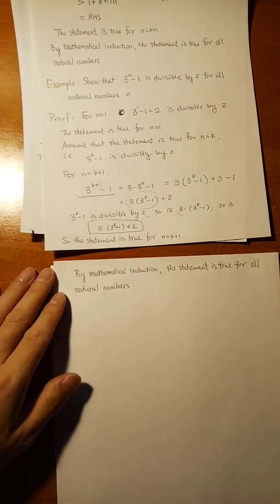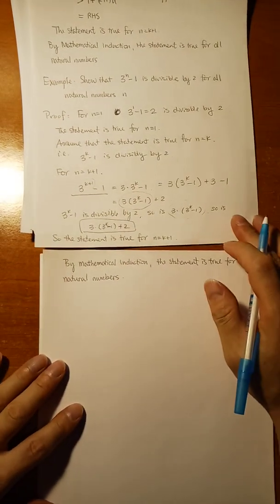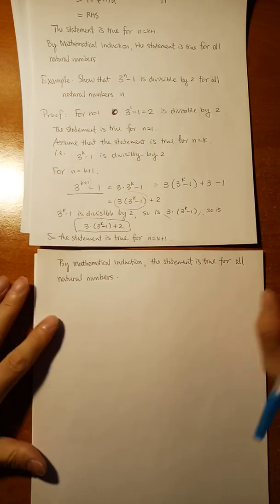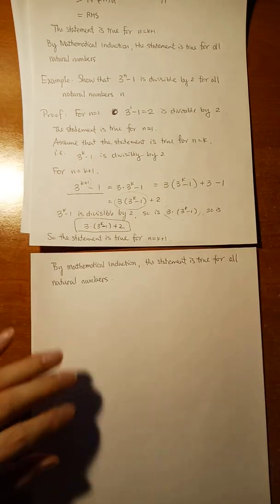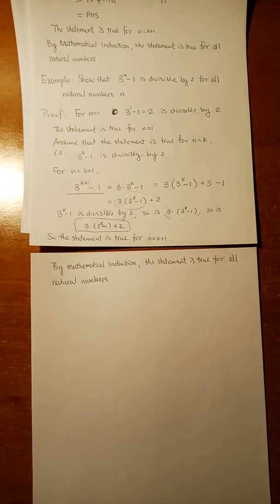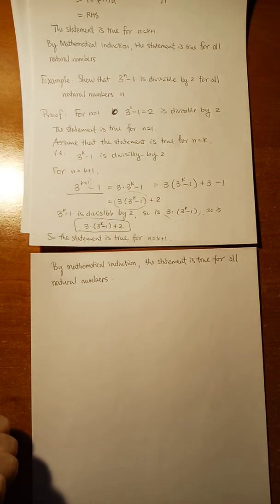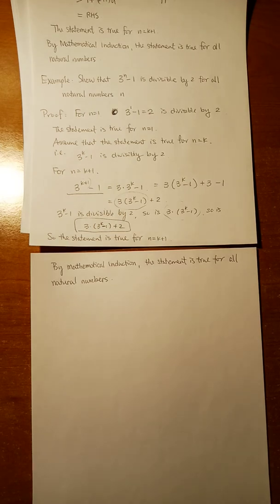All right? So this is another, different example. In this example, there's no left side and right hand side. It just has a real statement. You're going to show that this statement is correct for all natural numbers. See?